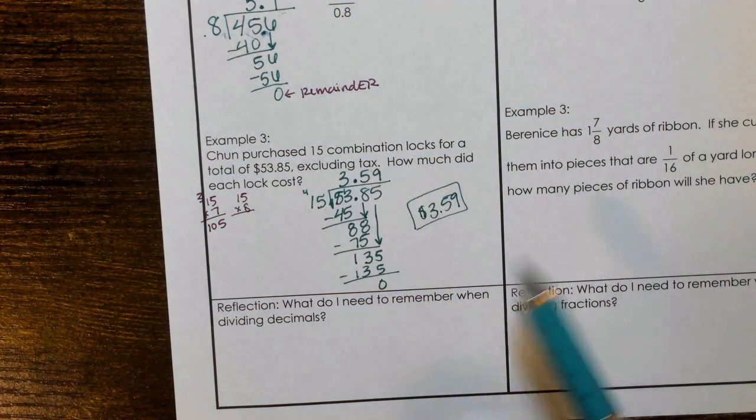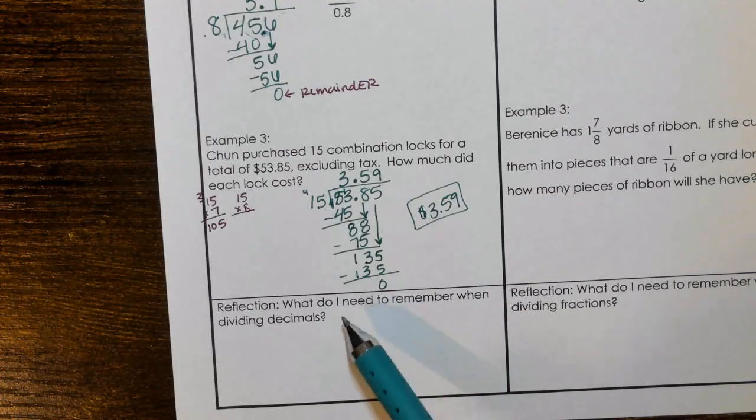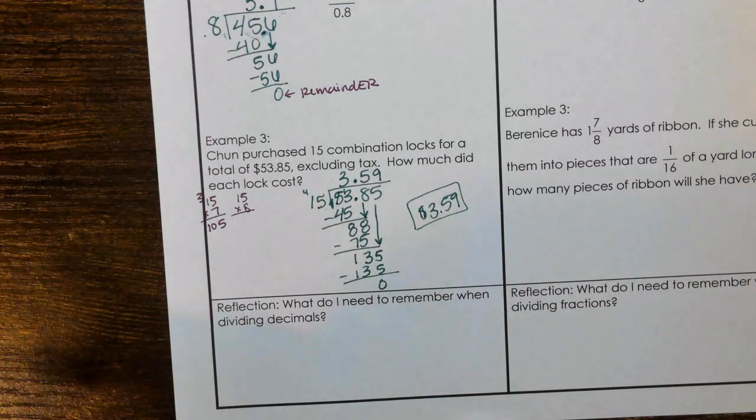So I want you to take just a minute and write your reflection. What do you need to remember when dividing decimals? Push pause and write your reflection.